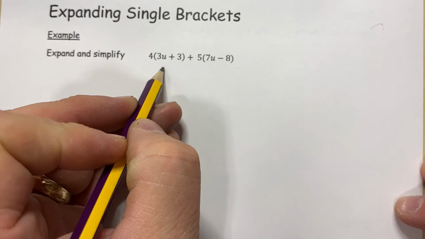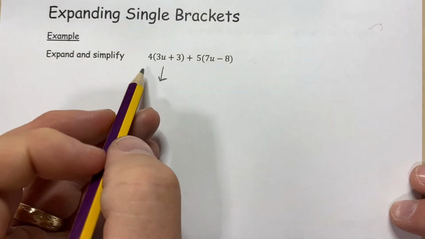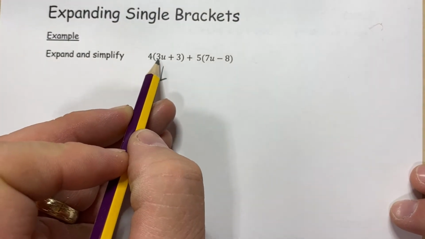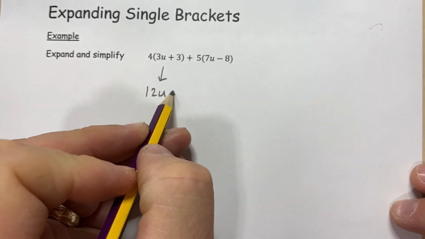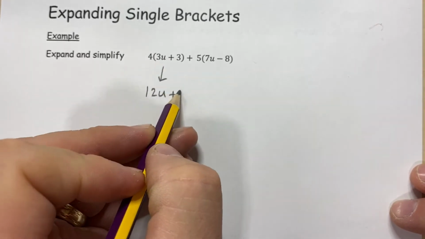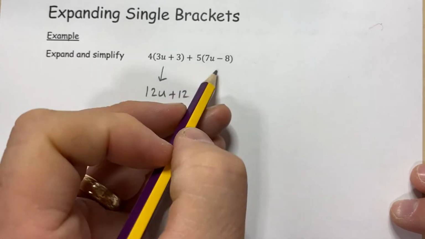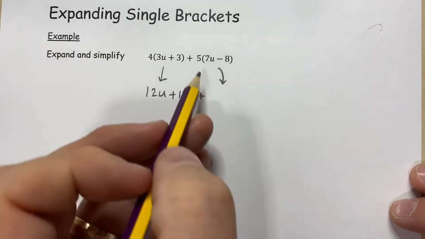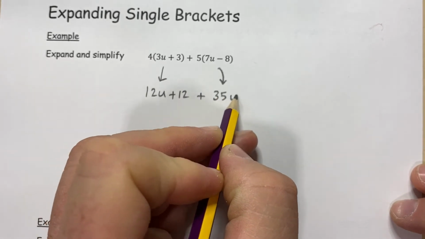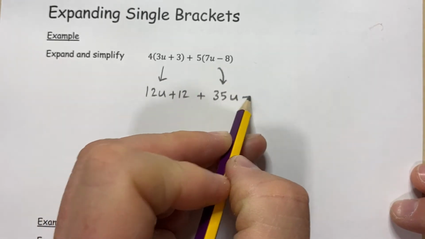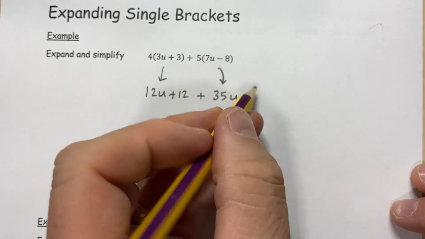So our first thing is to expand the brackets separately. So 4 times 3 is 12, so 12u. Plus sign, so plus sign, and 4 times 3 is 12. Plus, then expand the second one. 5 times 7 is 35, so 35u, minus 5 times 8, 40.